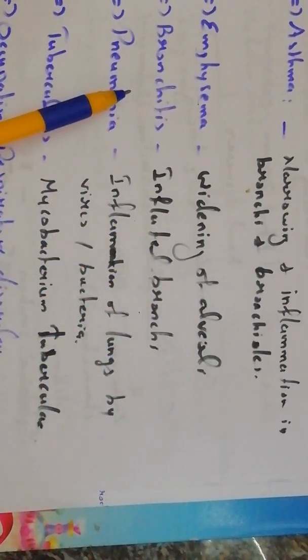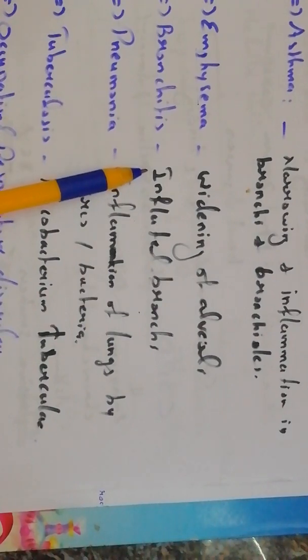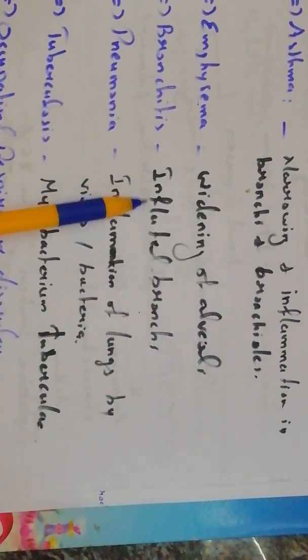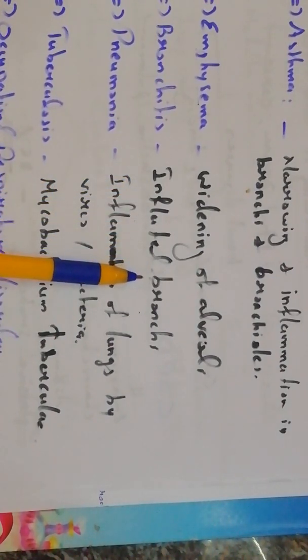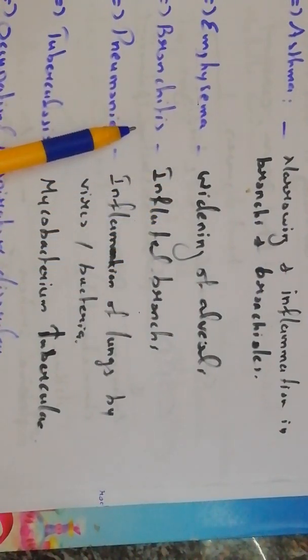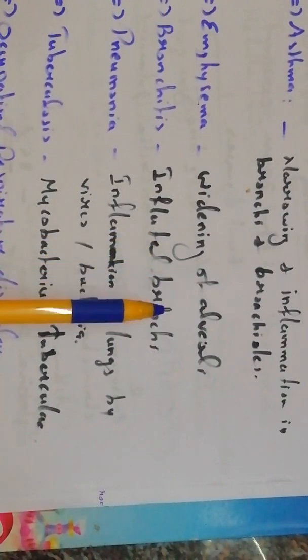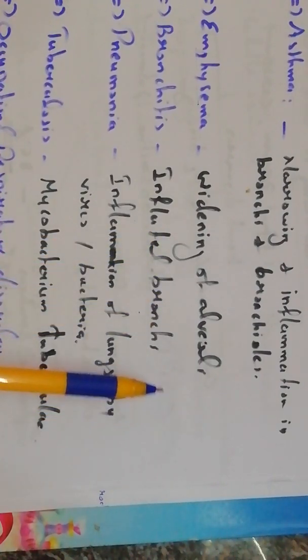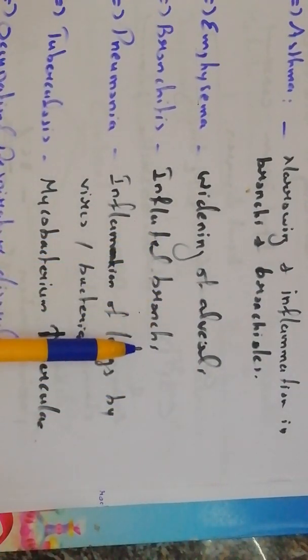That condition is known as bronchitis. Okay, and the reason behind this is also cigarette smoking. Understand? For emphysema also cigarette smoking is a major reason. In bronchitis also, the bronchi is widening or stretching. So here also the major reason is cigarette smoking, right?